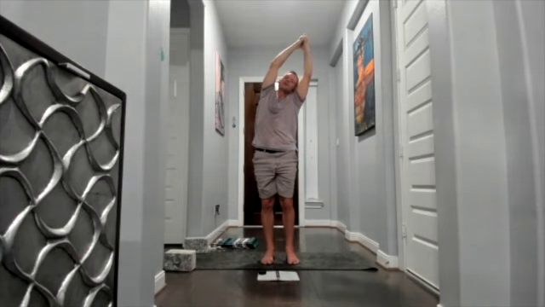So we're going to do this at the top of every one of these classical suns. Maybe not with interlaced fingers. That's totally up to you.